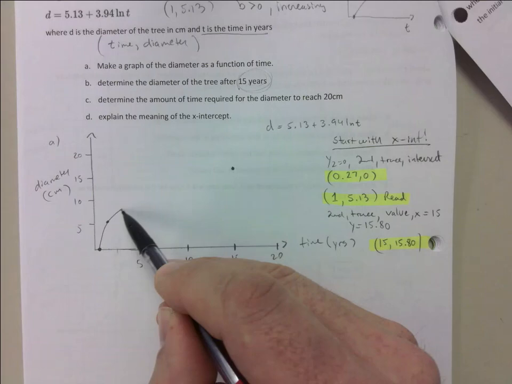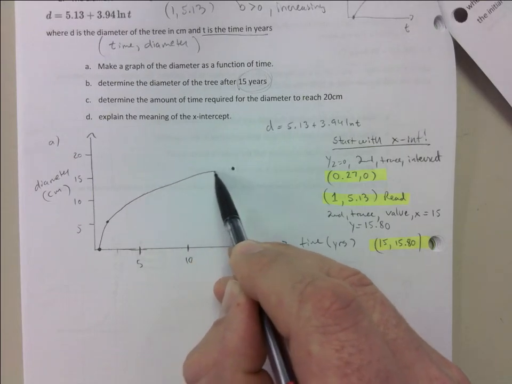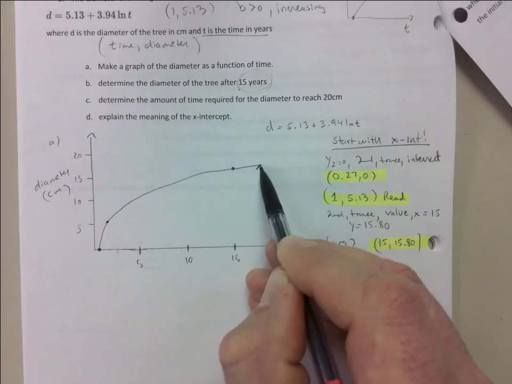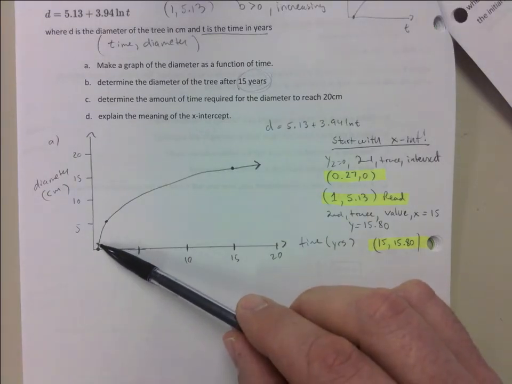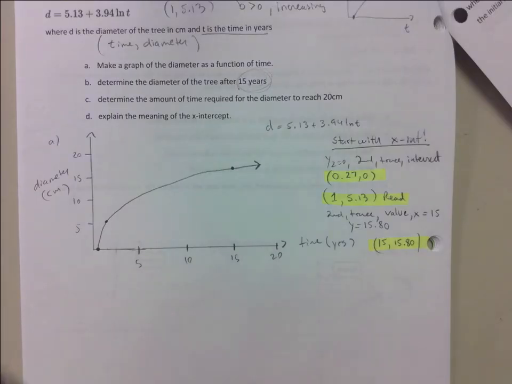I go through that point and then I curve. It doesn't tell me that this stops, so I go arrowhead on that one. Question, does this make sense? The graph, would it make sense when you see this? Like the diameter of the tree, it gets wider and wider, but does it keep going wider by a lot over a certain period of time?